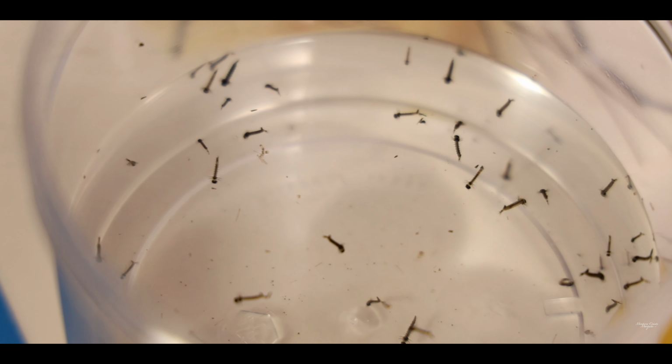Now, there's a lot of fun facts when it comes to mosquito larvae because they're actually pretty cool. One of the fun facts is that mosquito larvae actually eat 24 hours a day. They have these tiny little brushes right in front of their mouth and they push all of this food in. They're called filter feeders.